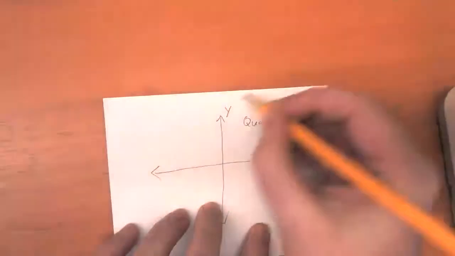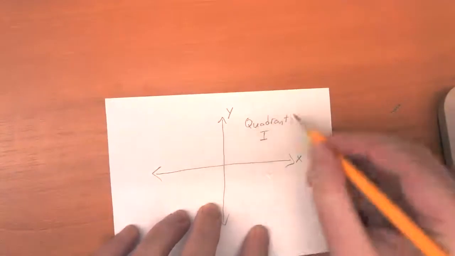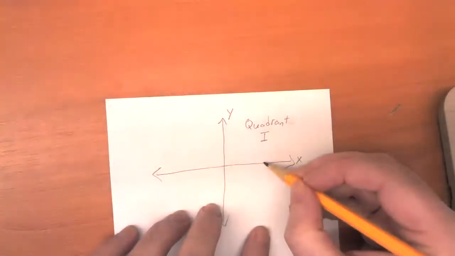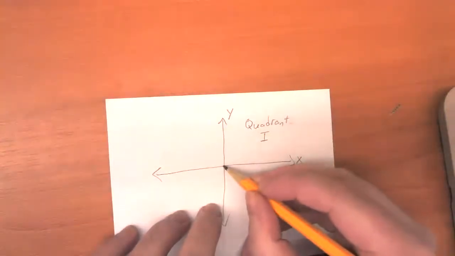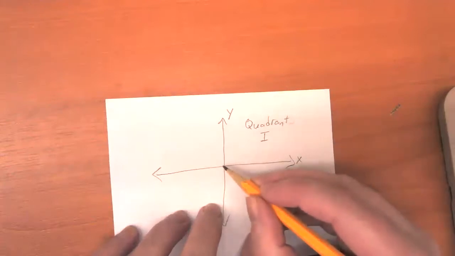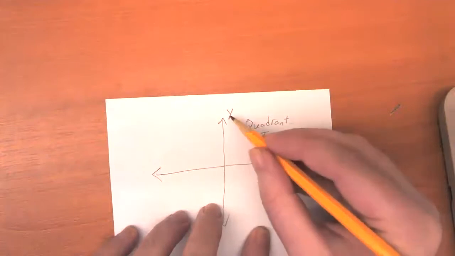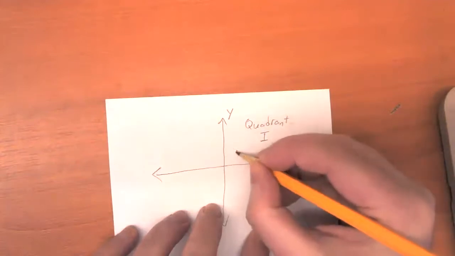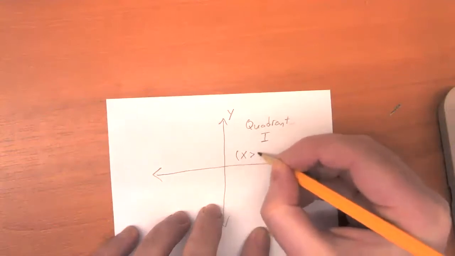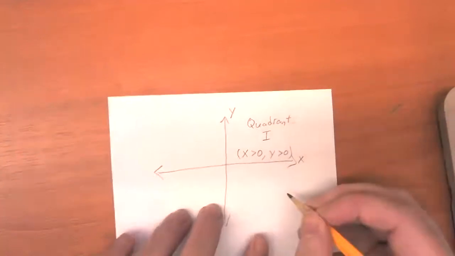So the first quadrant, Quadrant 1, is the one in the upper right-hand corner. Any point in here is going to have a positive x coordinate because you're moving to the right from the origin, and then you're moving up. So our y coordinate is also going to be positive. So positive x and positive y. I'll write that as x is greater than 0 and y is greater than 0.